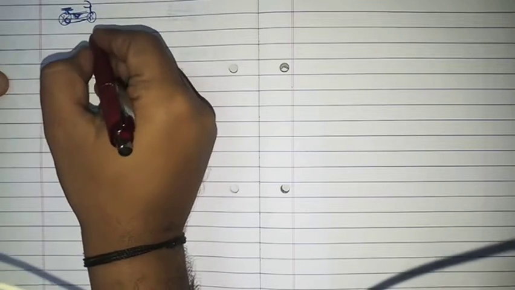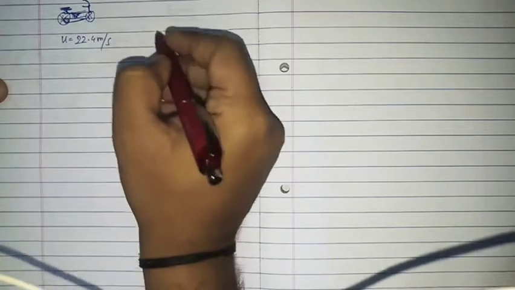Hey kids, let's solve another question from laws of motion. So this time there's a bike. Suppose this is a bike, and it's riding at 22.4 meter per second. So initial velocity is 22.4 meter per second.